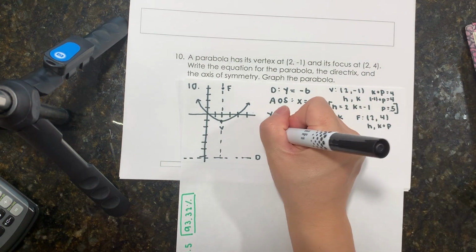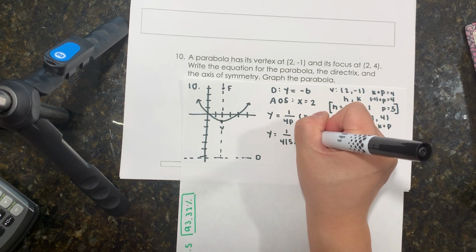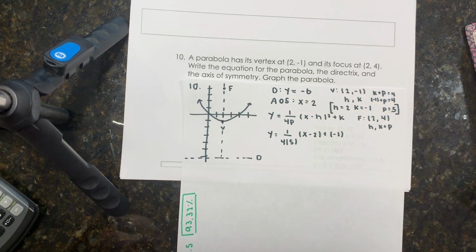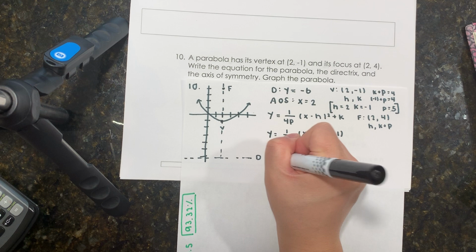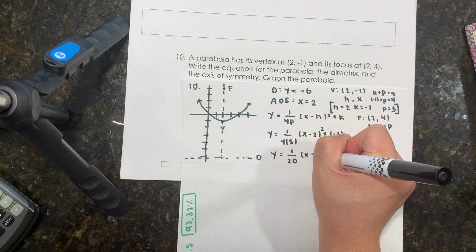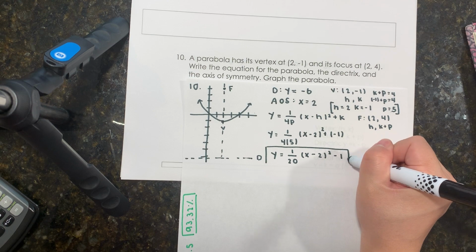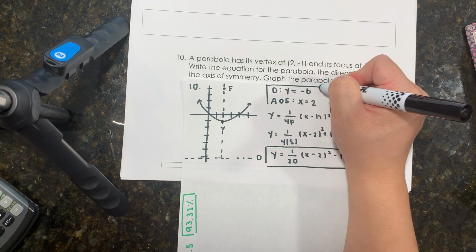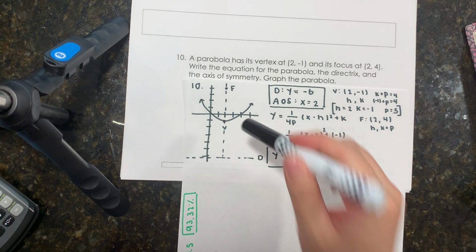So now I plug that in, I get y is equal to 1/4 times 5 times (x minus 2) plus -1, and that should be squared. So my answer is going to be y equals 1/20 times (x minus 2) squared minus 1. And that's your equation of your parabola. And then your directrix, and the equation of the axis of symmetry. Those are all your answers that you need, as well as the diagram that we have here.